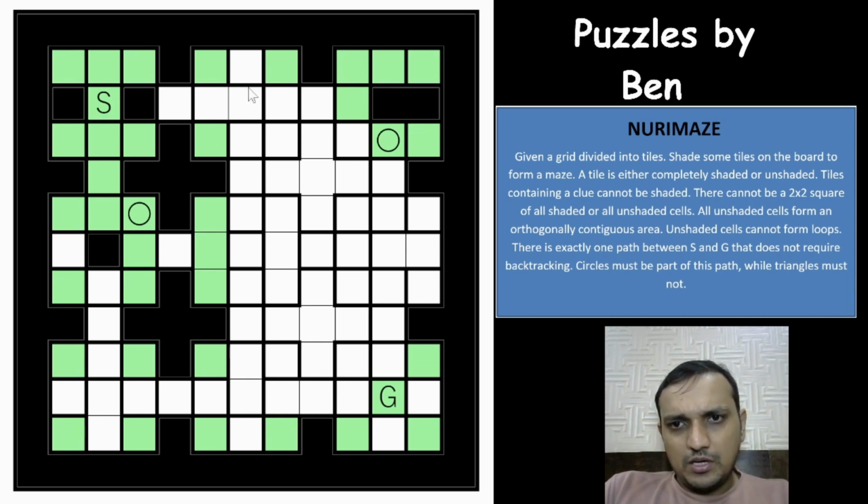There will be a path of unshaded cells here. If this is shaded, it has to go from the top, and okay, that is possible. Anything else? These are unshaded.